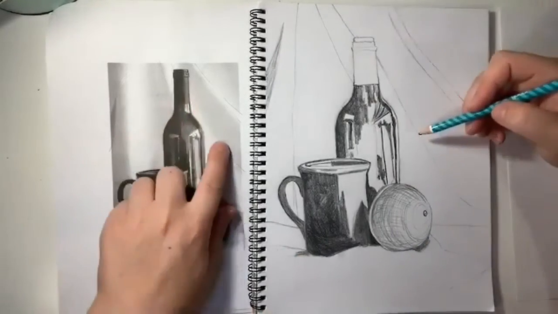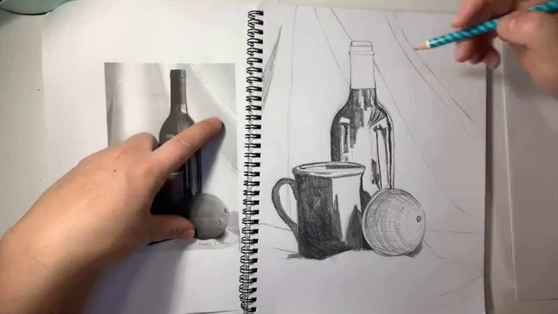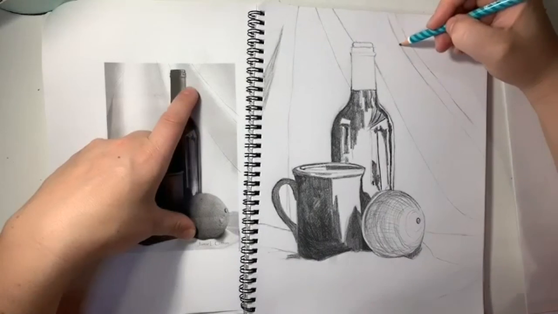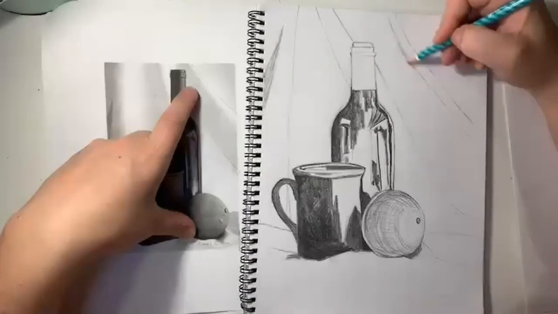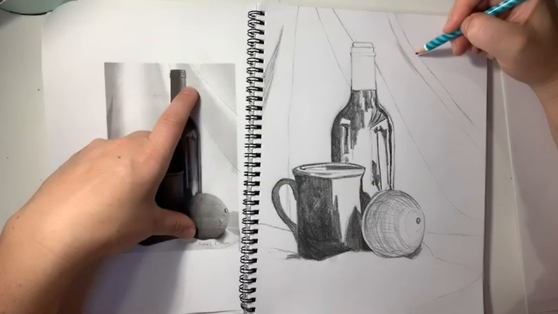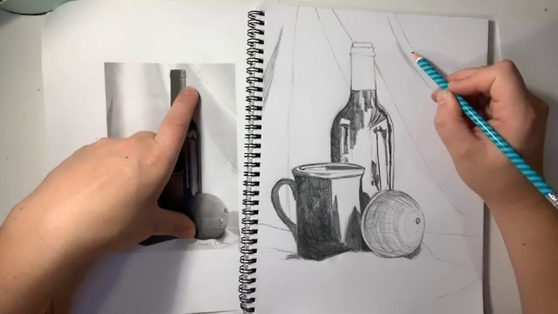And same kind of thing here. I'll show you from here to here to here. This is darker because the fabric is starting to go back. It's starting to fold. Whereas this is that kind of curve.